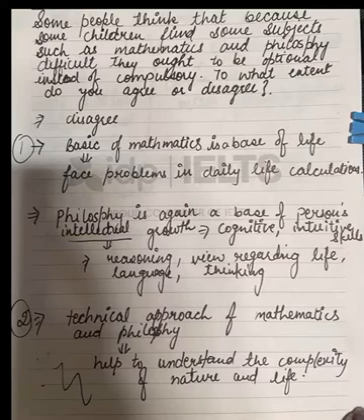Obviously he or she will have to face problems when becoming a successful businessman, right? Because these subjects are very necessary for solving basic problems. So in daily life calculations, he or she will face a lot of problems. Like if he is in some business and is not aware of simple mathematical calculation, then he will face problems in calculating his or her profit, right?